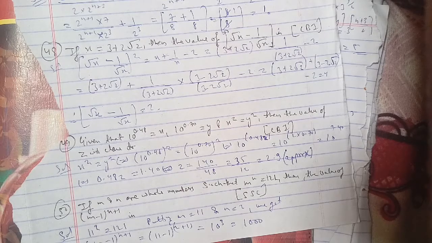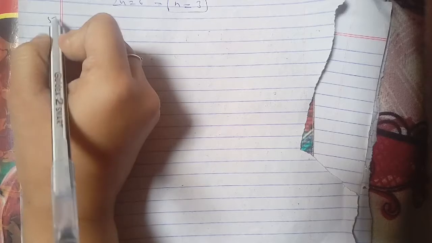Now we'll go ahead with the next question, another important one, the 51st question of the session. The question is: 243 power n by 5 into 3 power 2n plus 1 upon 9n into 3n minus 1 is equal to what? This has been asked in the SSC examination paper. We'll go ahead with it.